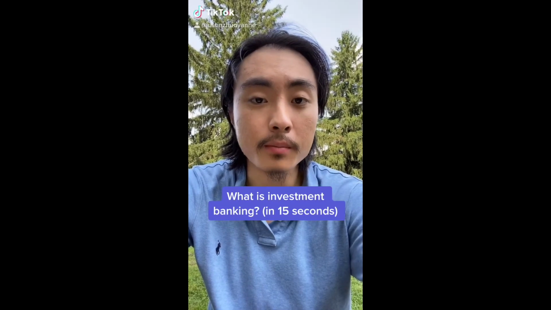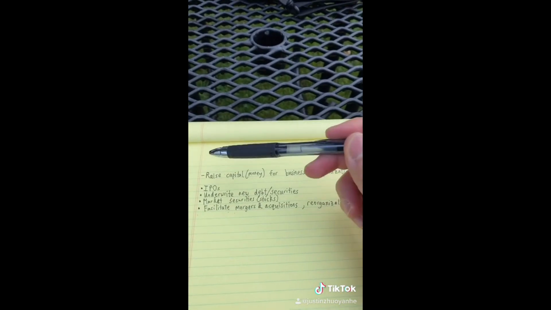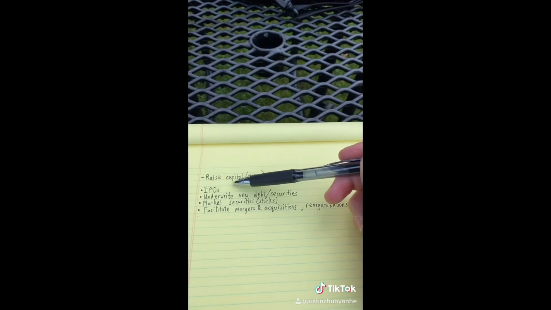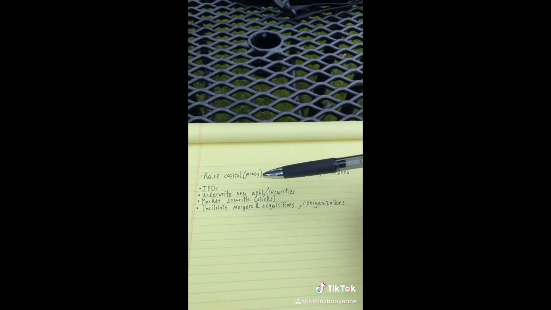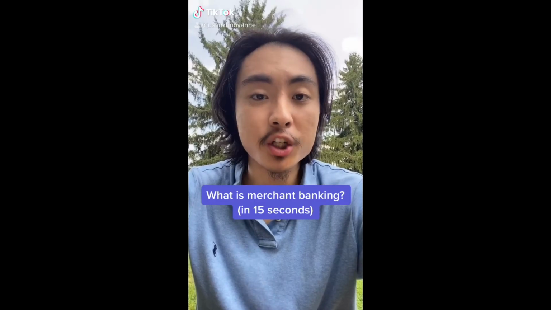What is investment banking in 15 seconds? It's simpler than you think. It's basically to raise capital or money for businesses and organizations, and they do this by helping them go through IPOs or underwriting new debt or securities or marketing their securities or facilitating mergers.